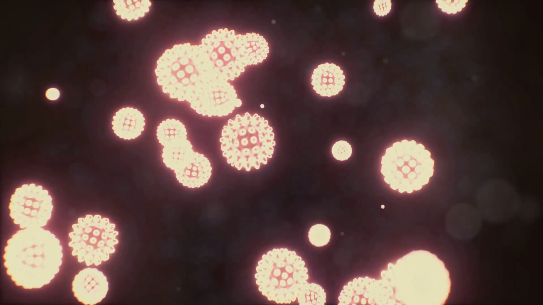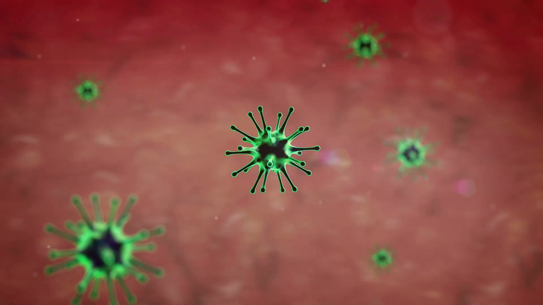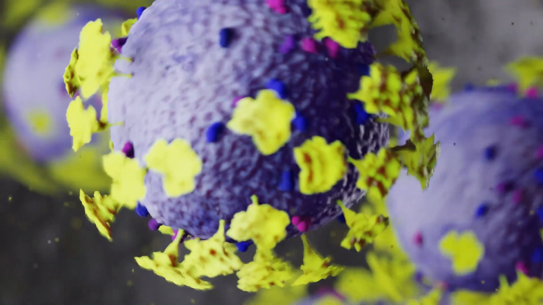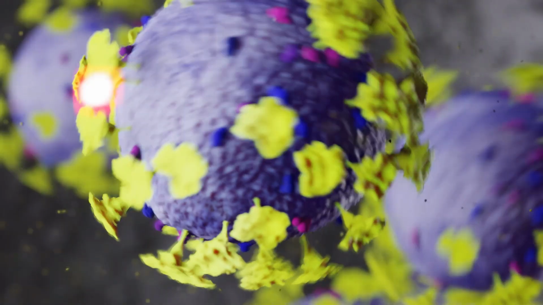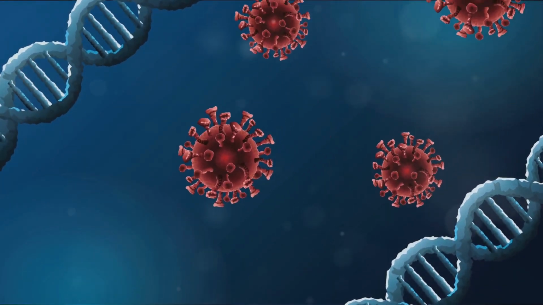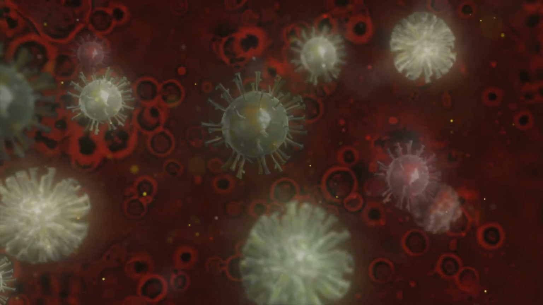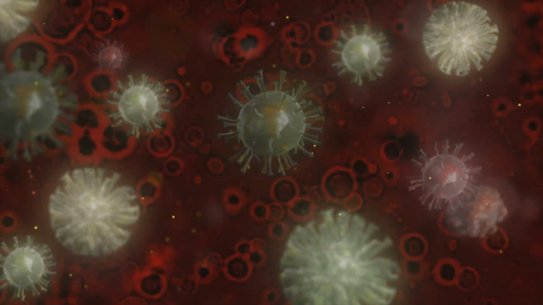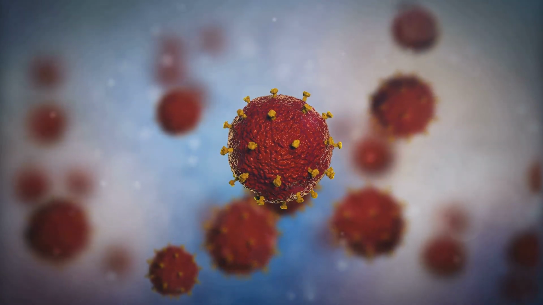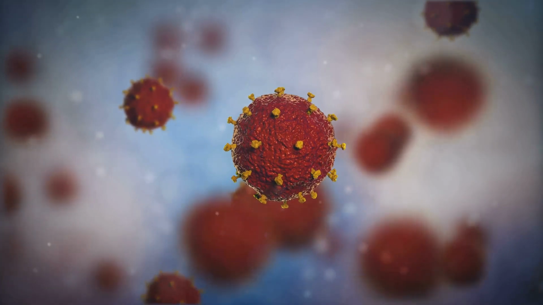Viruses cannot replicate on their own. They need to hijack the machinery of a living cell to do it for them. The viral replication cycle begins when a virus attaches to a host cell. The virus then injects its genetic material into the cell. Once inside, the viral genetic material takes over the cell's machinery. It forces the cell to produce viral proteins and replicate the viral genetic material.